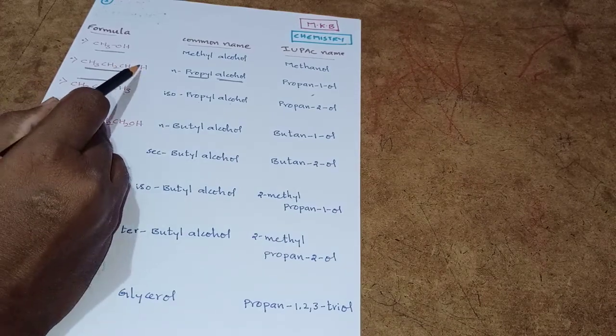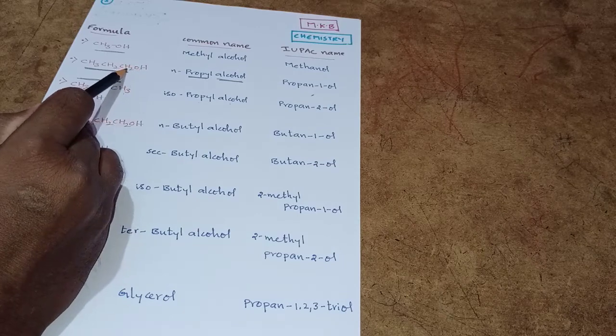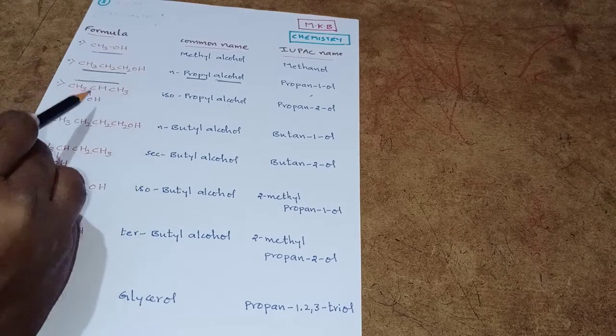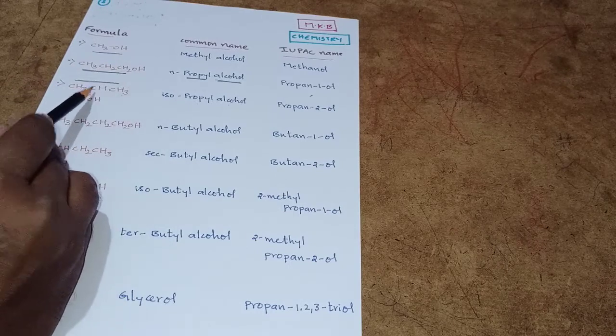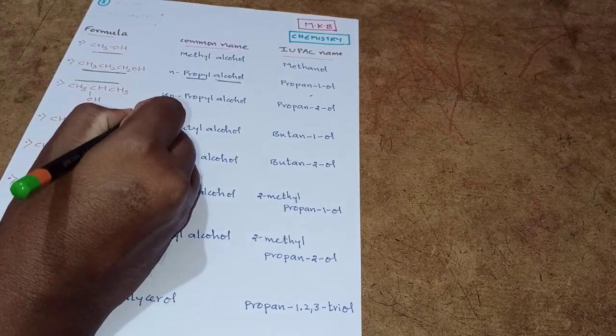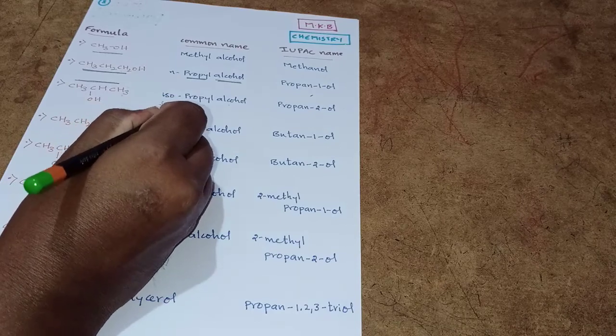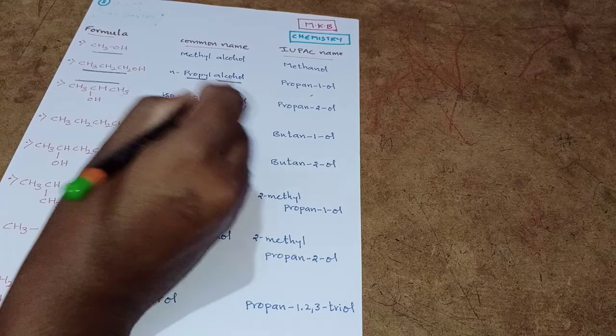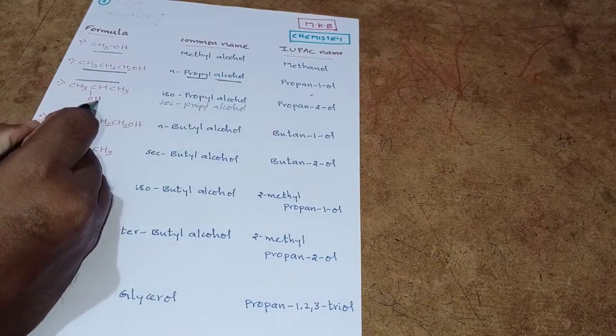In the first compound, the OH group is attached to the primary carbon atom, whereas it is attached to a secondary carbon here, so we can write secondary propyl alcohol as the common name for this formula.